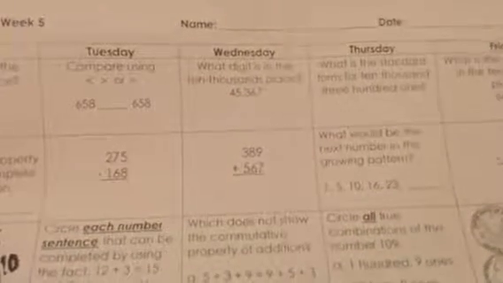All right, friends, here we go. We're on Wednesday of week 5. Number 1 says what digit is in the 10,000s place. Number 2, 389 plus 567 is equal to. Number 3, which does not show the commutative property of addition.